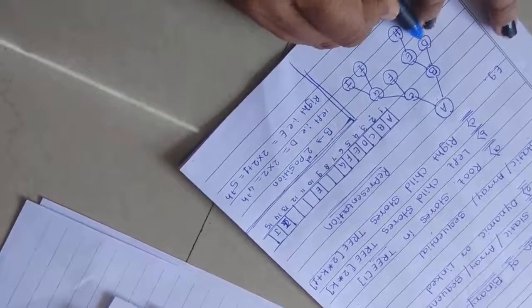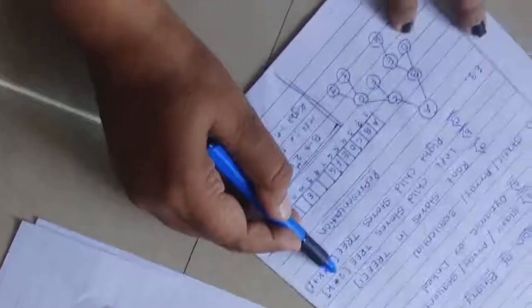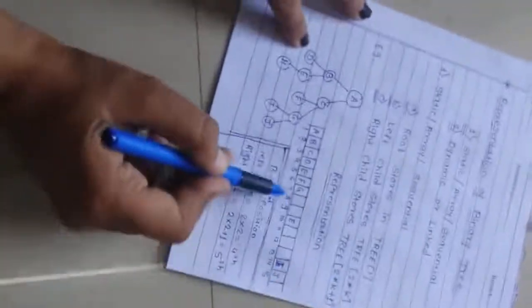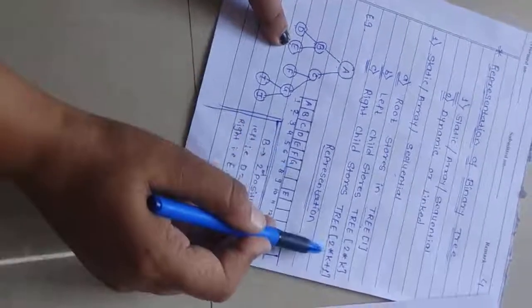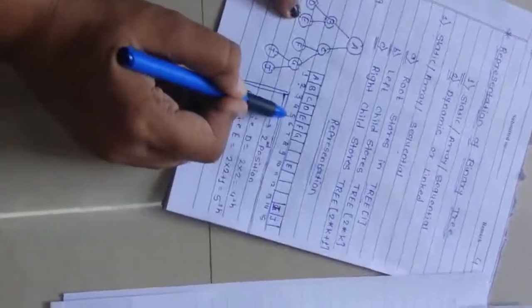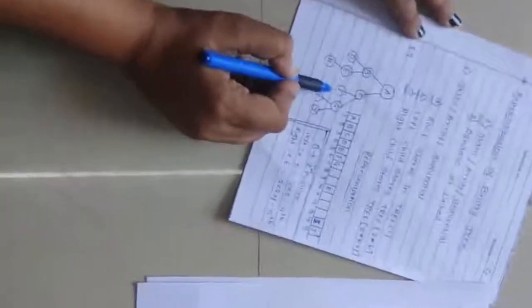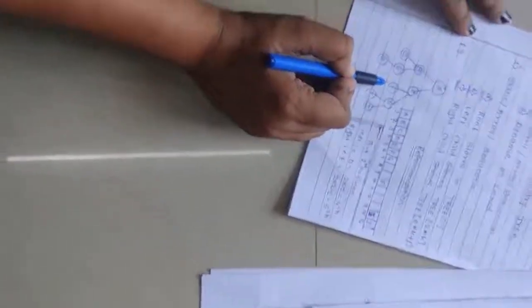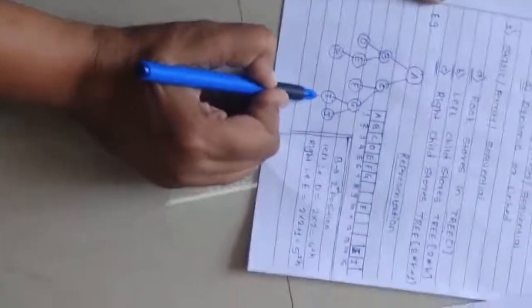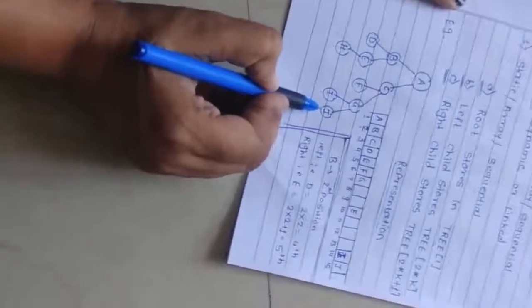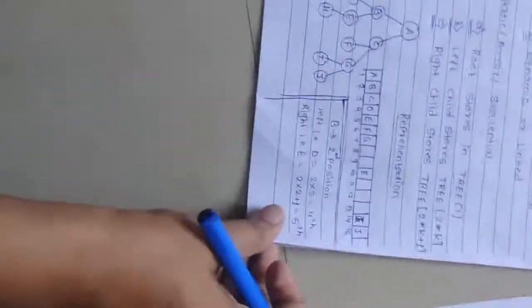D is the left child, so we store it at 2 into K, that is 2 into 2, the fourth position. And E is stored at the fifth position because 2 into 2 plus 1 is the fifth position. And so on. Similarly, F is stored at the sixth position, G at the seventh position, H at the ninth position, I at the 14th position, and J at the 15th position respectively.